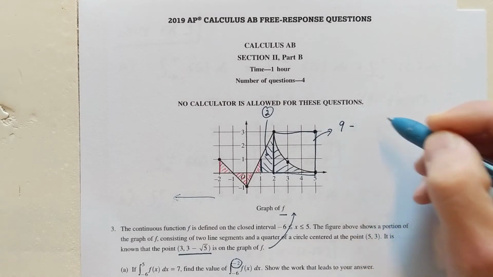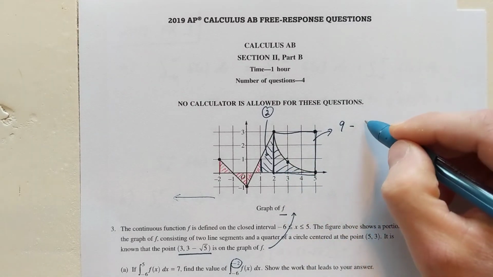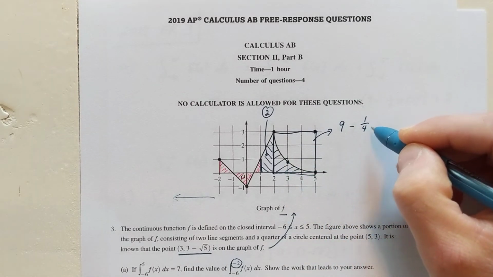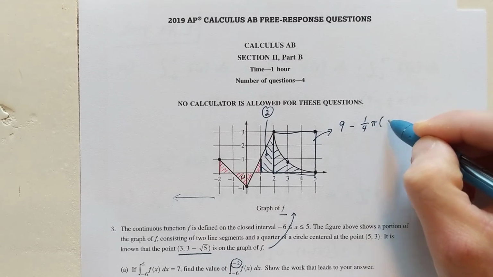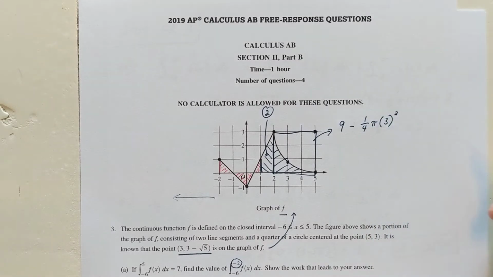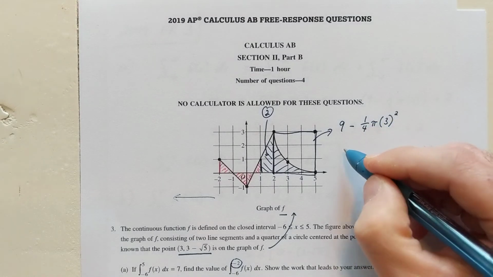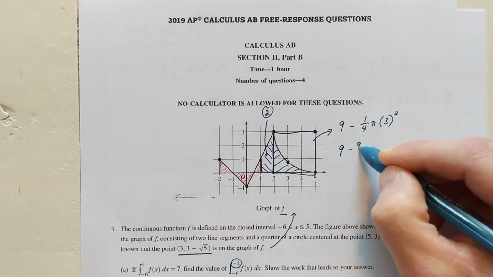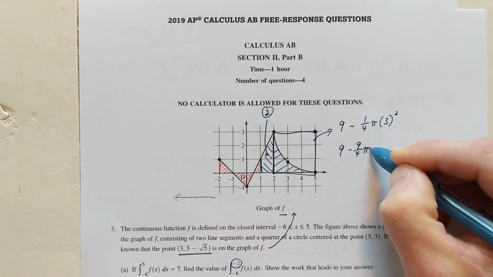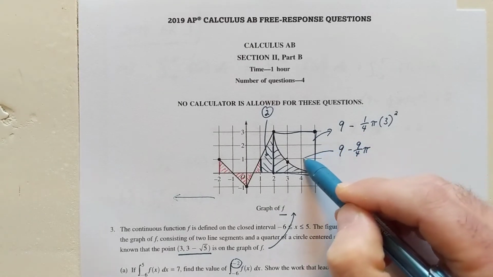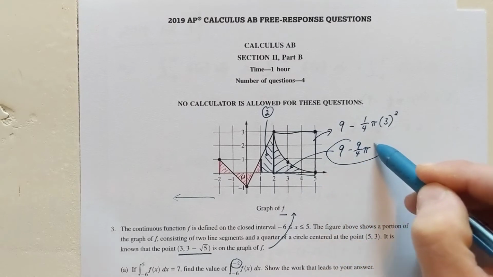So we're going to subtract from that 9 the area of the quarter circle, which is going to be 1/4 pi times a radius of 3 squared. So putting all that together, this becomes a 9/4 pi. So that's a 9 minus 9/4 pi. That is the area of this shaded region right over here.